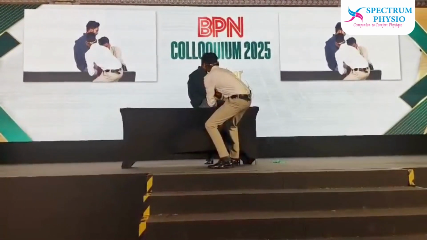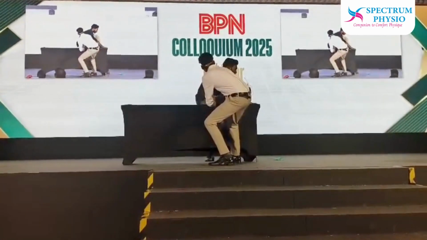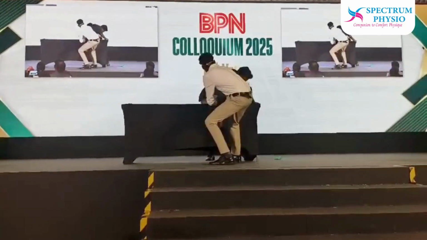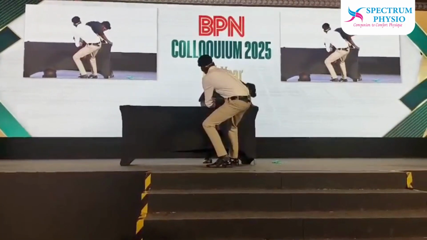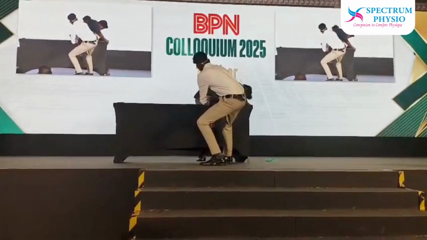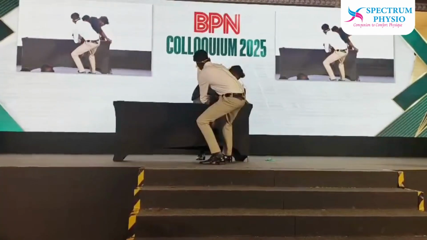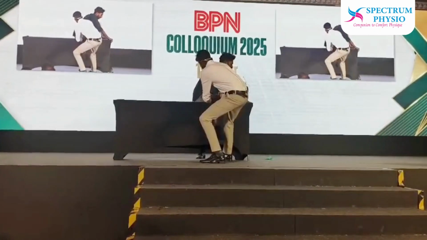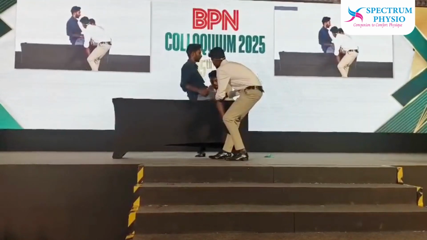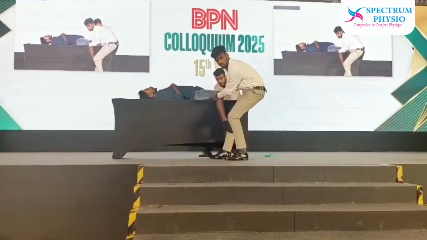Can you put your hands in front? Little more in front. Can you do 10 push-ups? 2, 3, 4, 5, 6, 7, 8, 9, 10. Relax, and slowly take your support. Maintain the distraction. Yes, you can lie down. It's not that easy to see the result in one repetition.